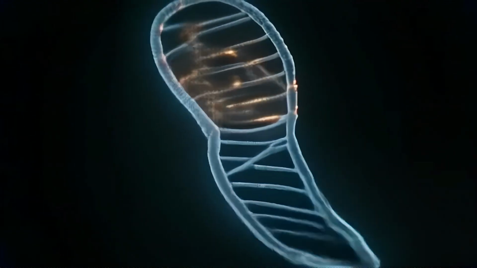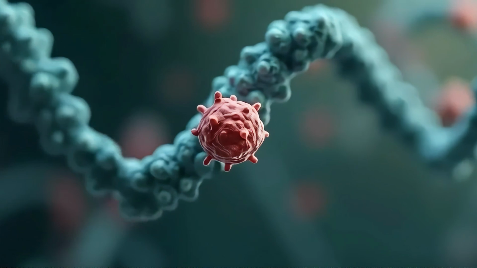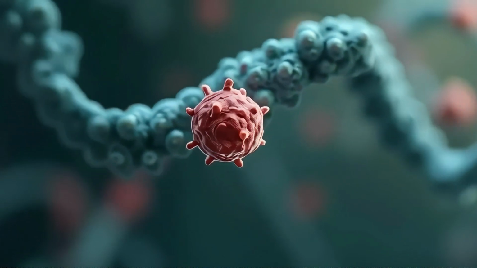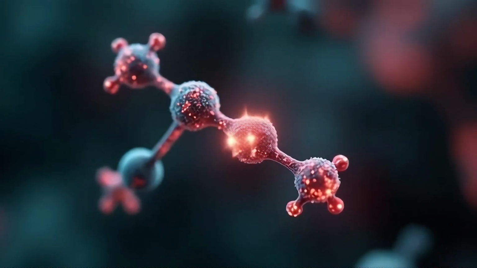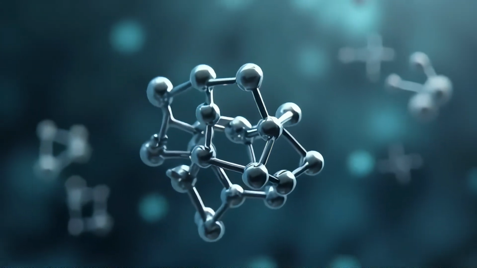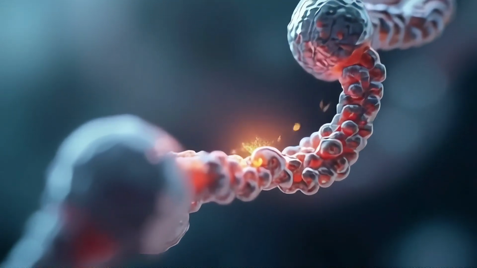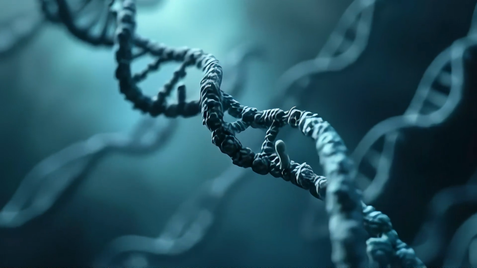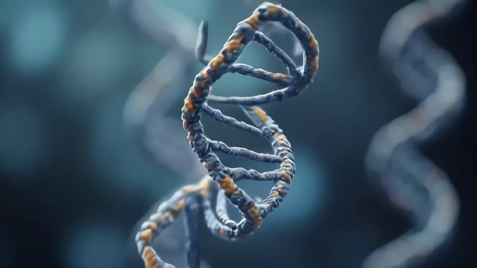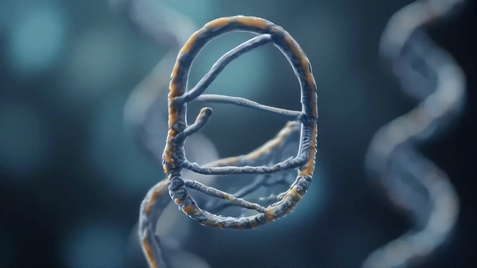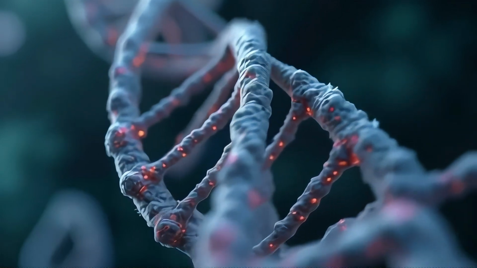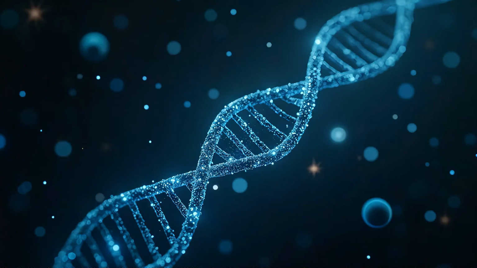Structure of DNA. DNA is made up of basic units called nucleotides, and each nucleotide consists of three main components. Phosphate group, which connects to the sugar molecule and forms the backbone of the DNA strand. Pentose sugar, a sugar containing 5 carbon atoms.